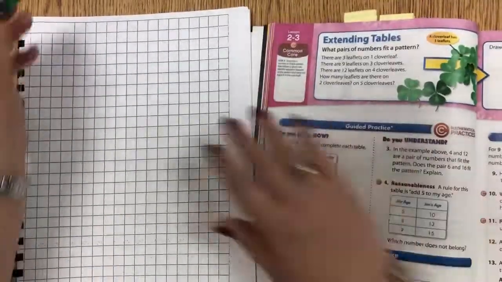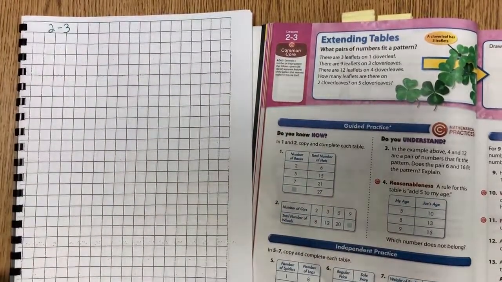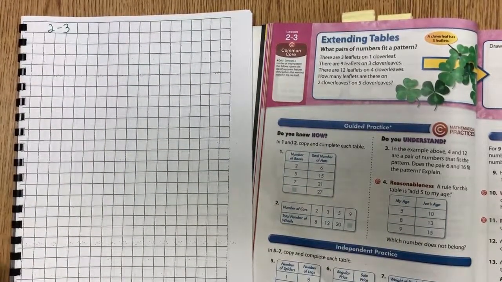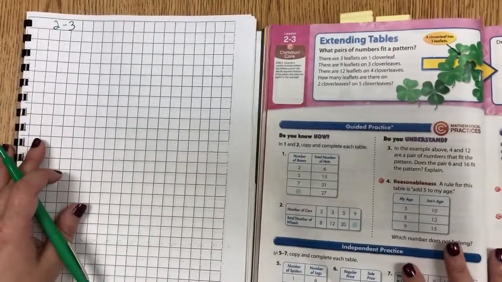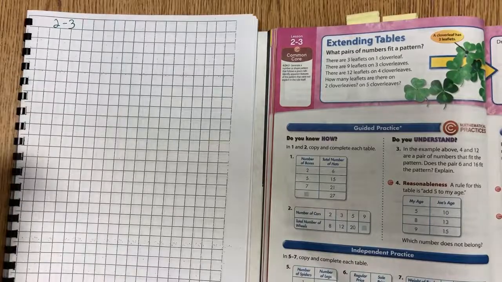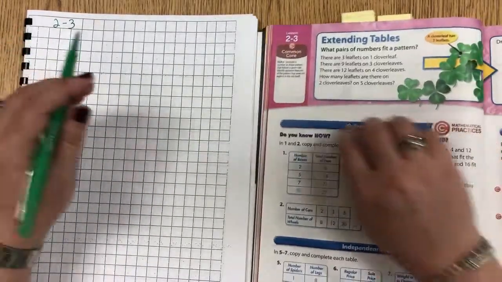So this lesson is kind of the same as yesterday. It's where we're finding a pattern, but now we're going to be finding that pattern looking at tables. So a lot of this will require sort of making those tables first, setting that up, making that grid.